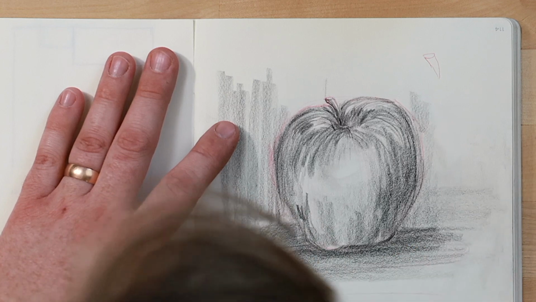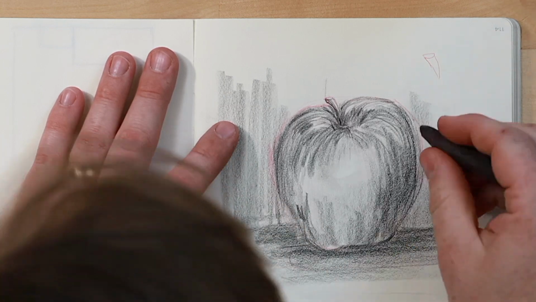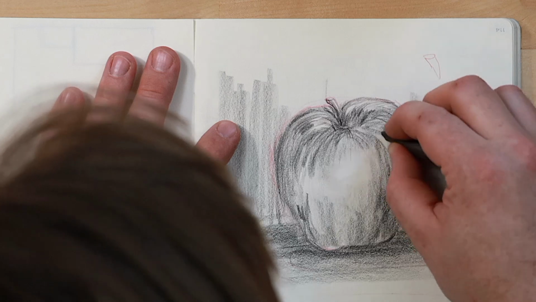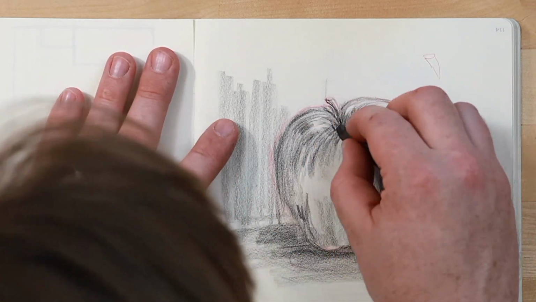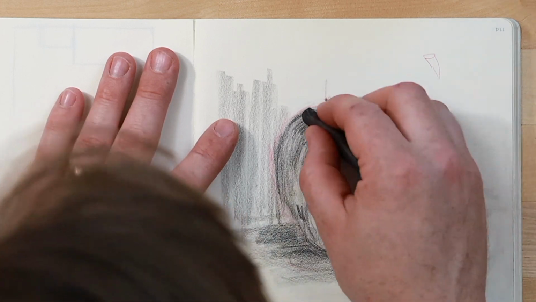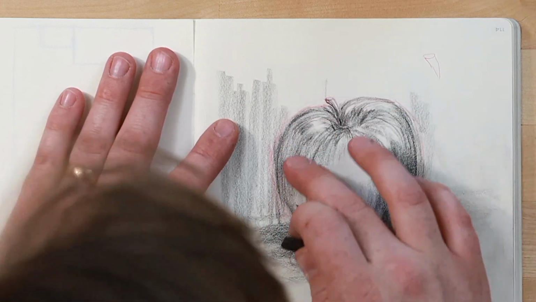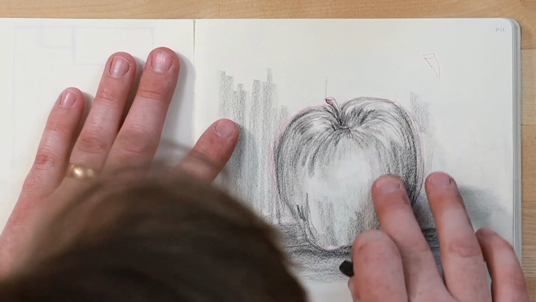Okay, so that's my really quick demo of my apple. Nothing too fancy. If you want to bring anything out of it, like erase a little bit to bring out some highlights, you can do that. You can also smudge a little bit. Okay, so that's my quick apple.